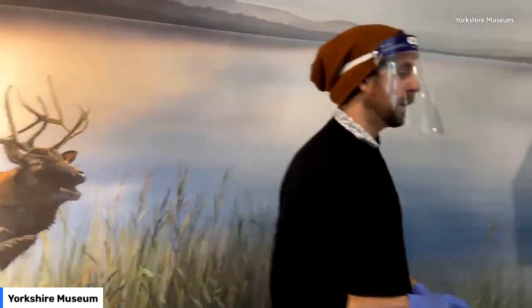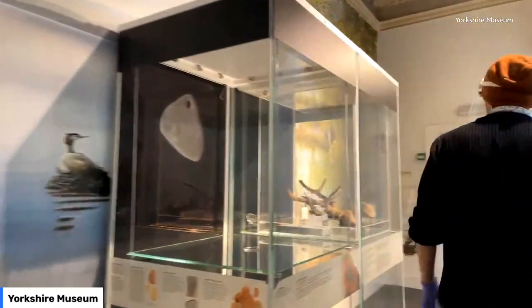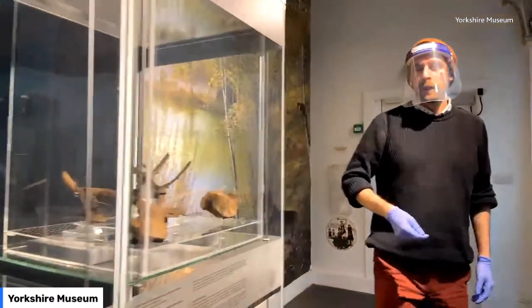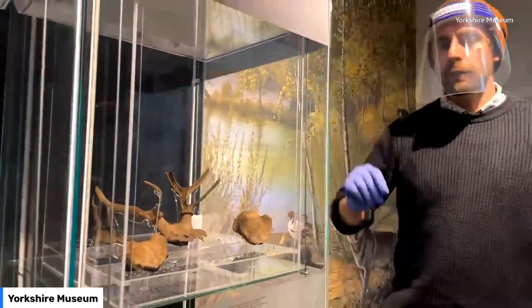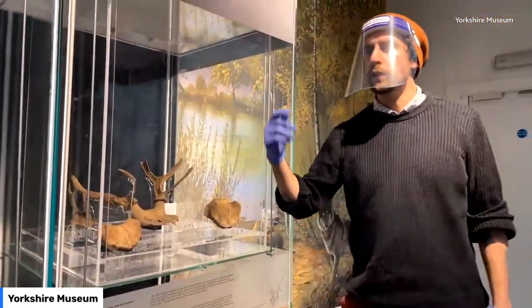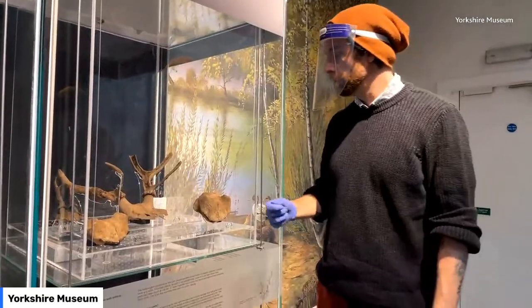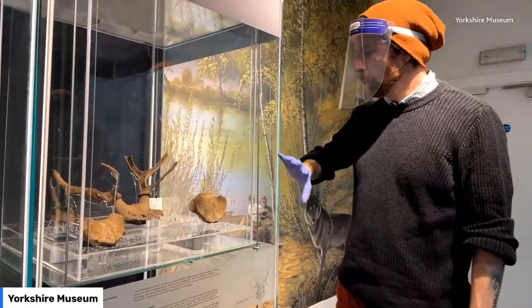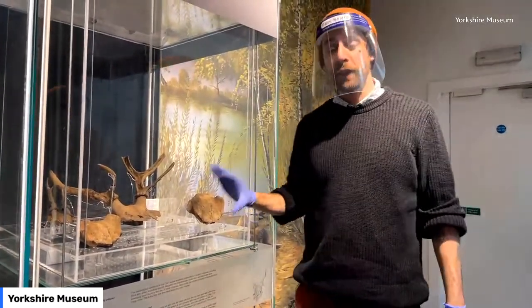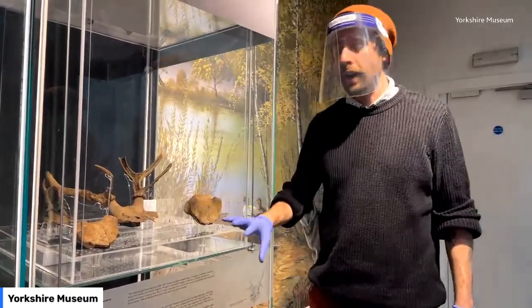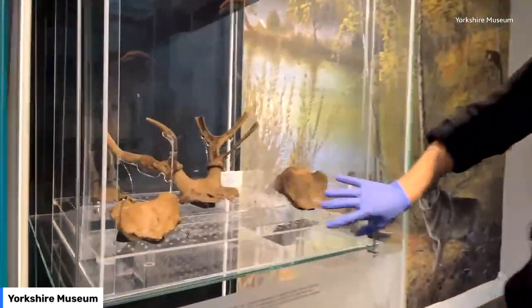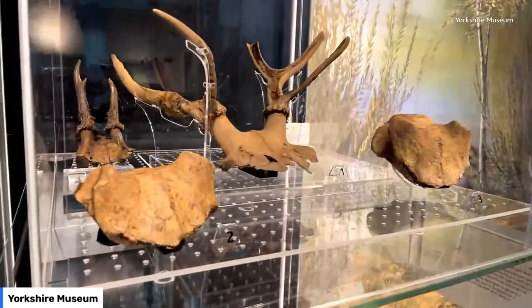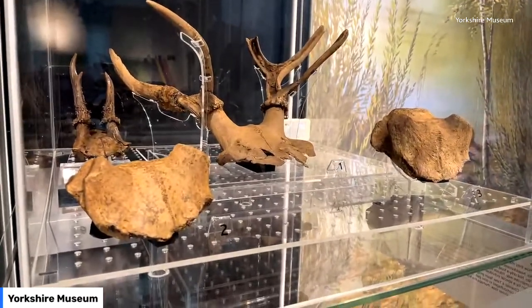We're just going to take a quick walk over to the case on here. So from a development in technology, so the creation of these new sorts of tools, we have what is probably the most famous objects that come from Starcar, and that's these here in the small case inside the large case. We're not going to get them out today because they're very fragile.